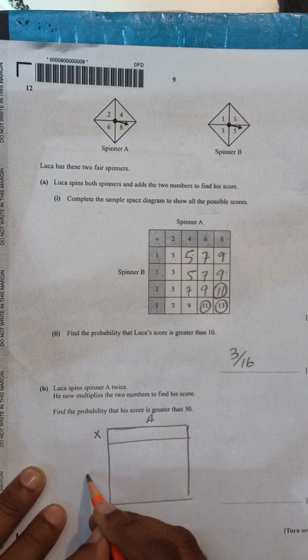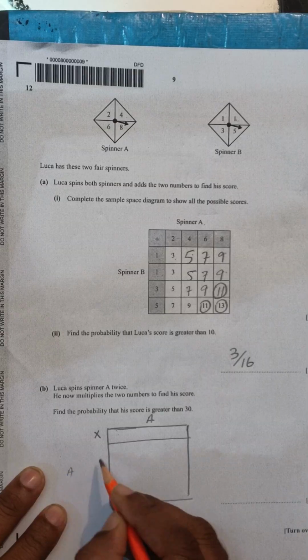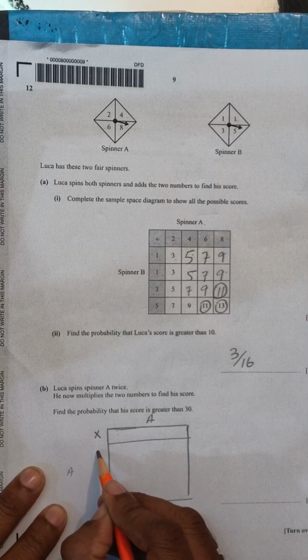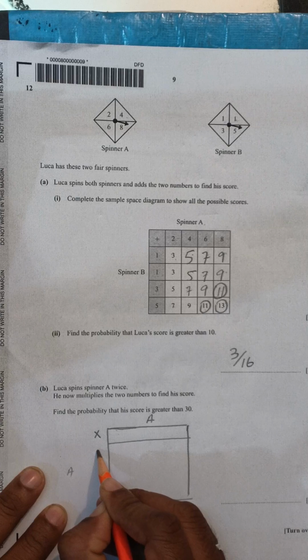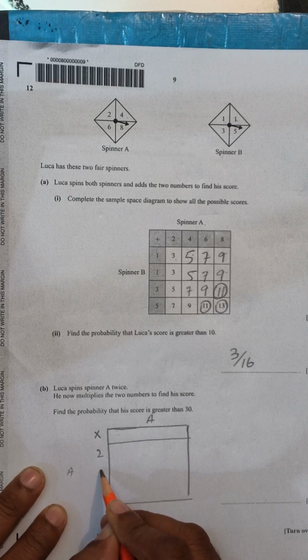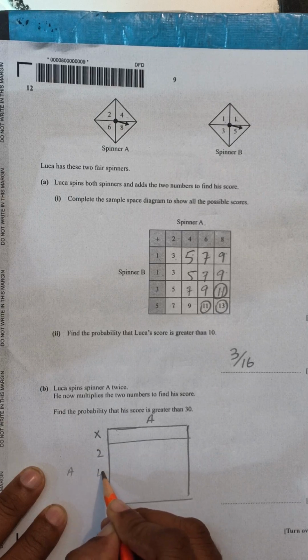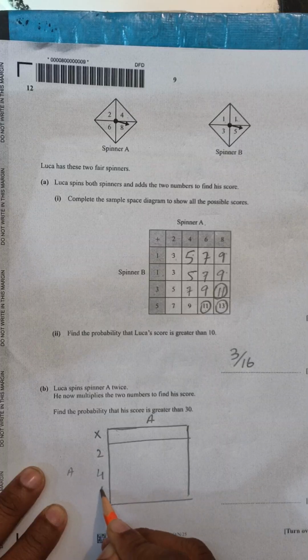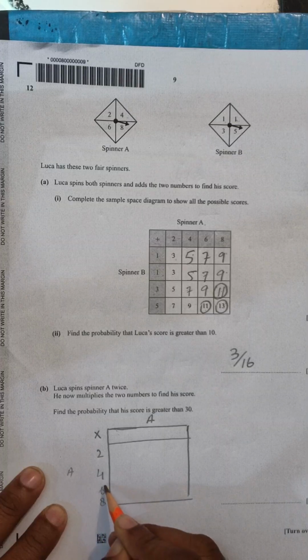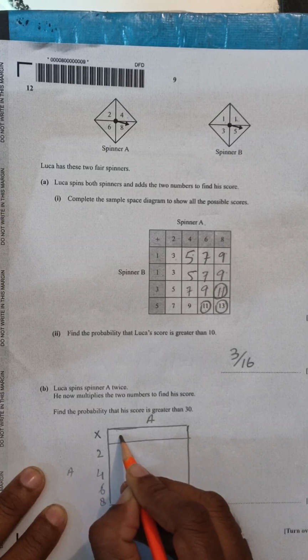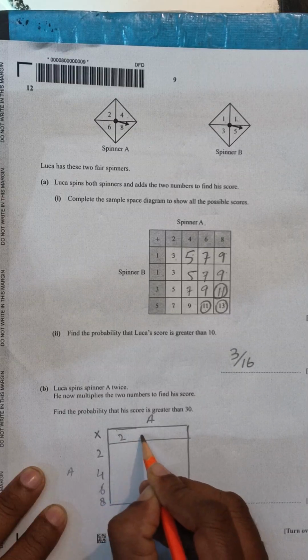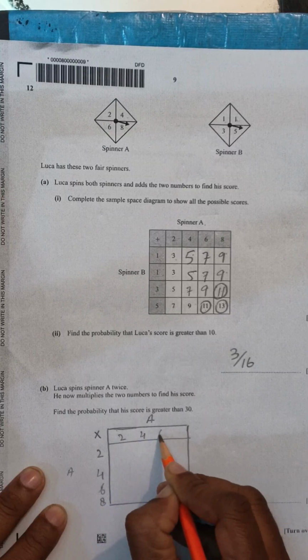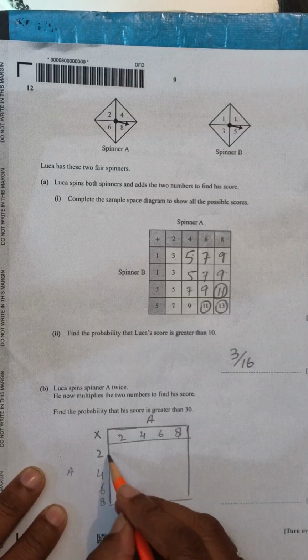A and again A. So number R is here what? 2, 4, 6, 8. Okay. 2, 4, 6, 8.